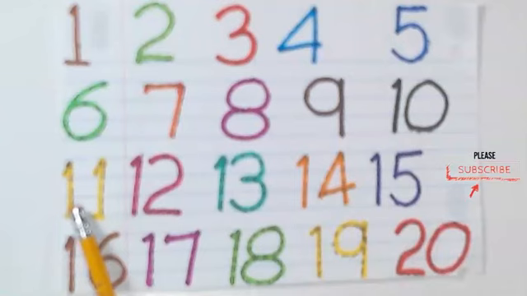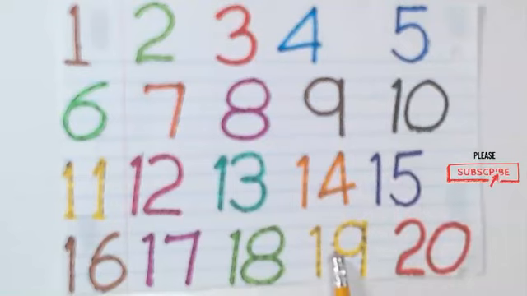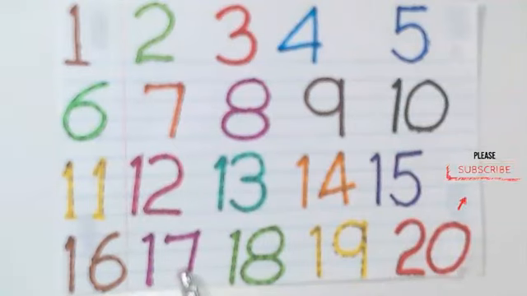The number 11. The number 15. The number 19. The number 12. The number 17.